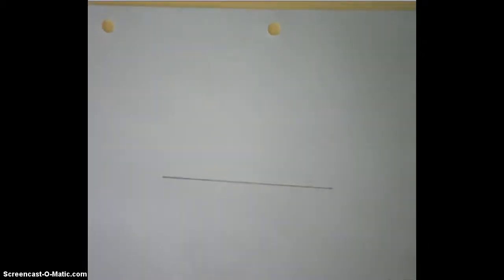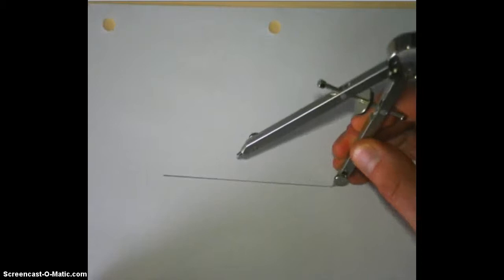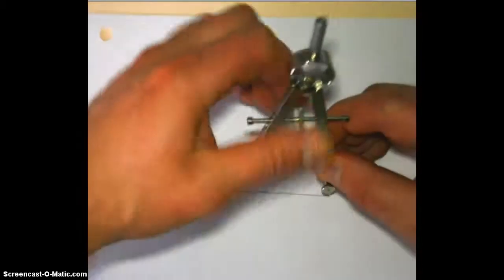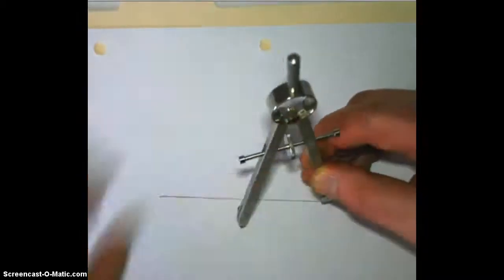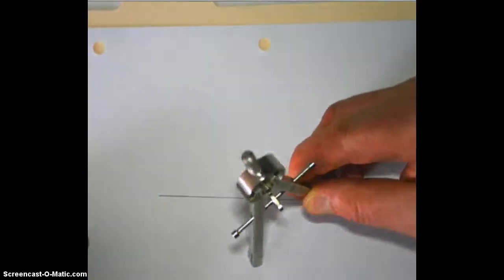You're going to set the compass to be more than half, except for the first time ever I'm going to ask you to go just a little bit more than half instead of significantly more than half. And the reason is I think it'll make a more interesting rhombus.